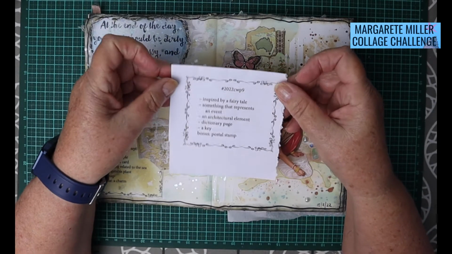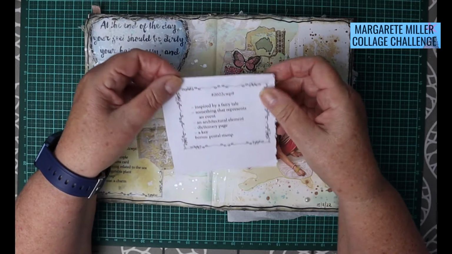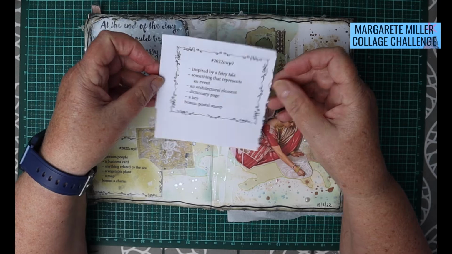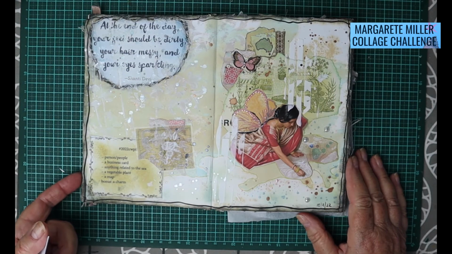So it's Margarete Miller time again. These come around so fast. We're up to week 9 now. This is what I did last week. I love this one. This is my favourite so far.